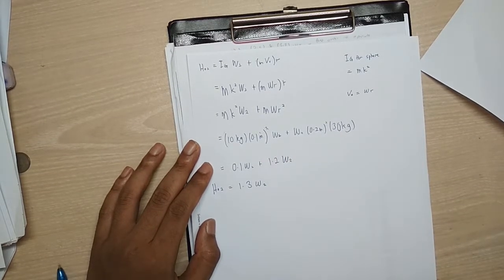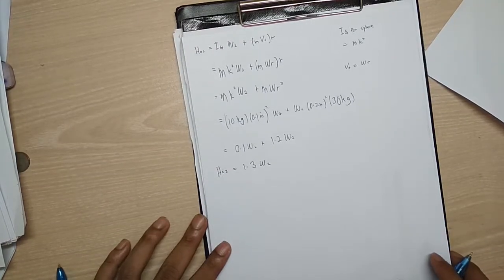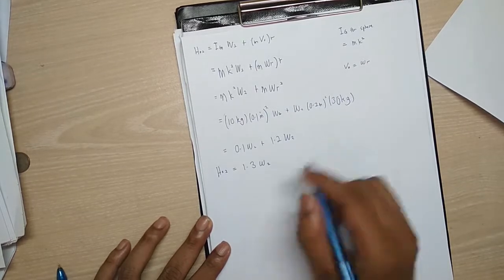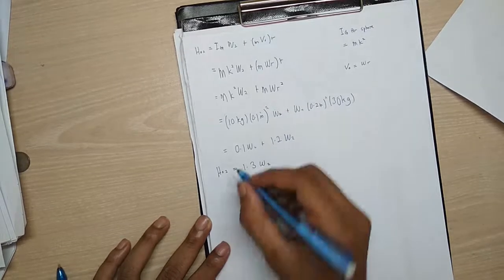Then after we got the two values, we include this value into the equation.